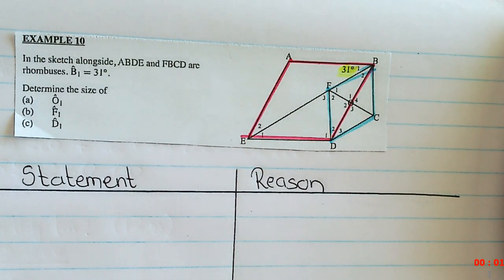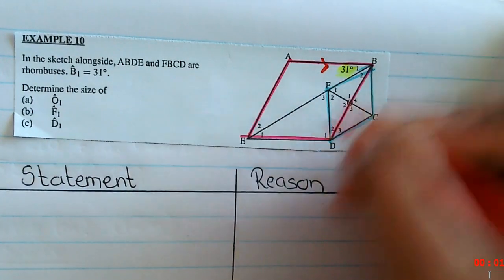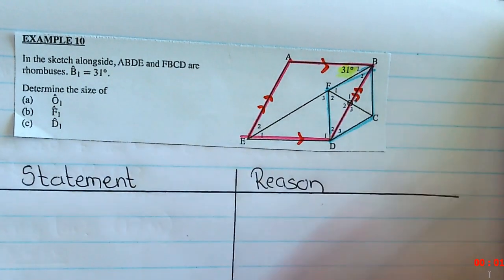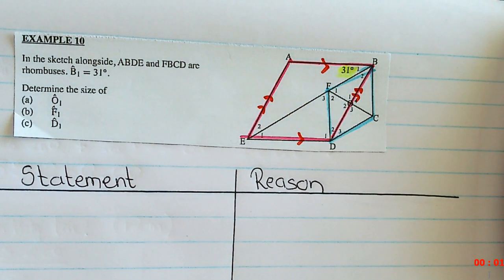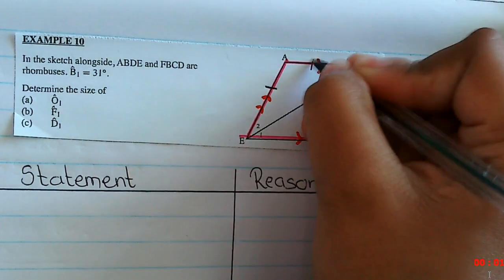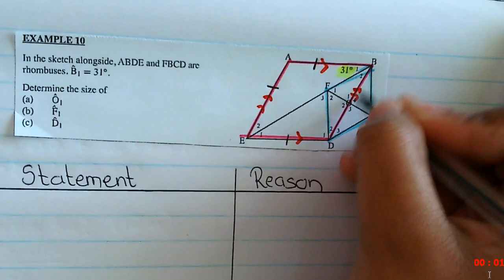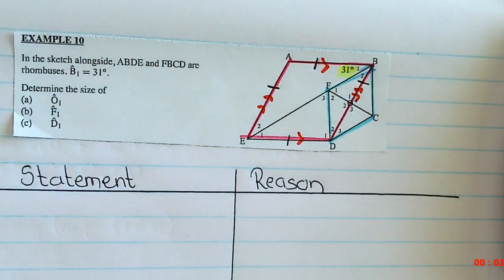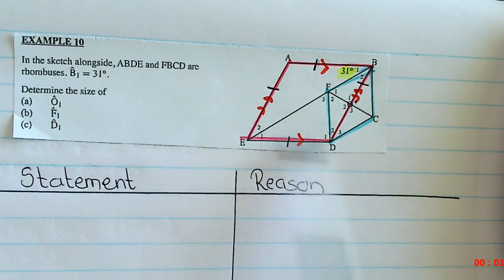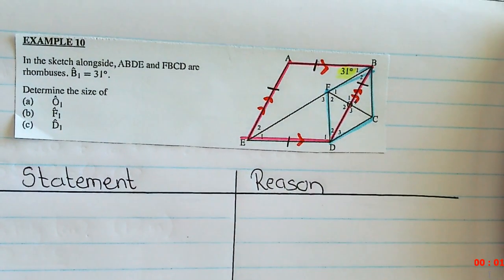A rhombus is a parallelogram, and so the first obvious thing is that the opposite sides are parallel. I think that is an easy thing to remember. The other thing is that the rhombus is like the square, so the sides must be equal in length. Are you still with me? And so AB and AE and ED and BD are all the same length.